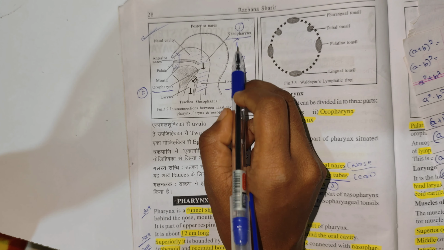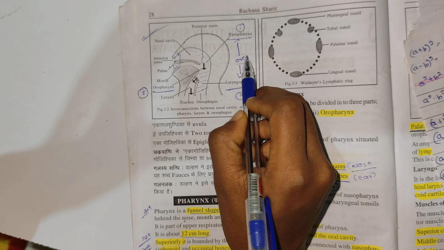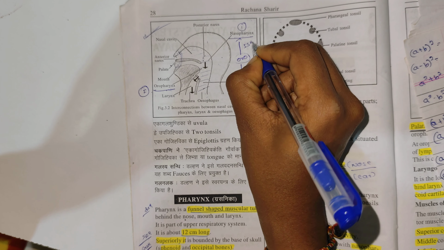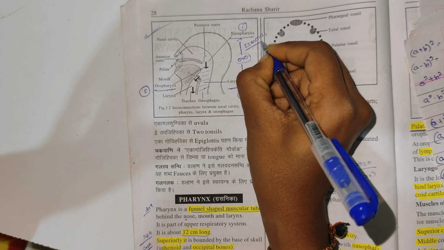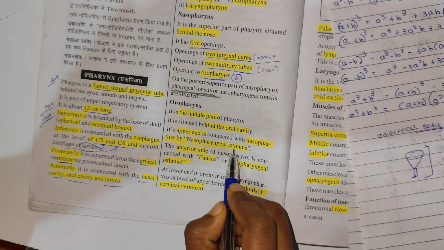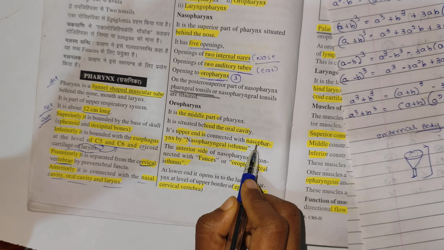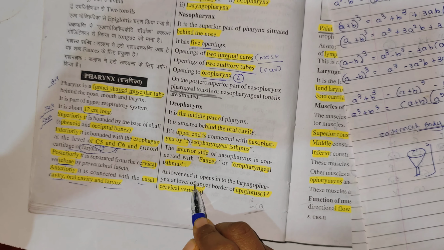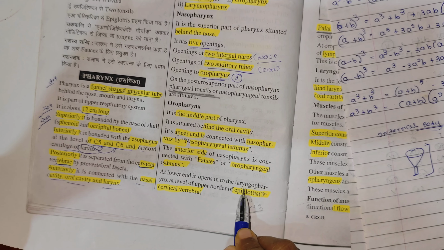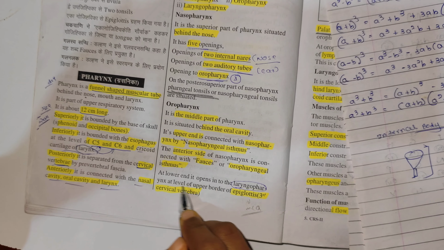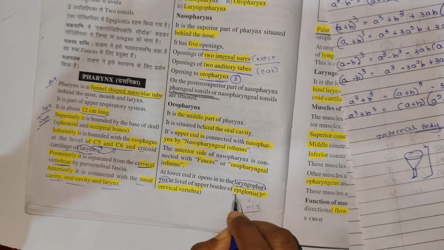If the oropharynx wants to connect to the nasopharynx, it has to be connected by a connecting structure known as the isthmus. What kind of isthmus? That is known as the nasopharyngeal isthmus. So the upper end is connected with the nasopharynx by the nasopharyngeal isthmus, and the lower end is connected to the laryngopharynx at the level of the epiglottis.